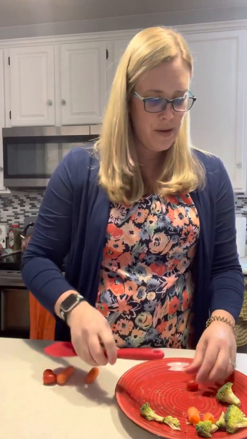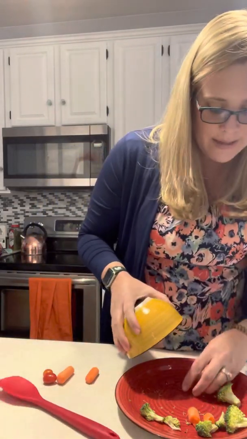I'm not gonna get through this tomato, but that's okay. We won't try slicing it with the bowl again.